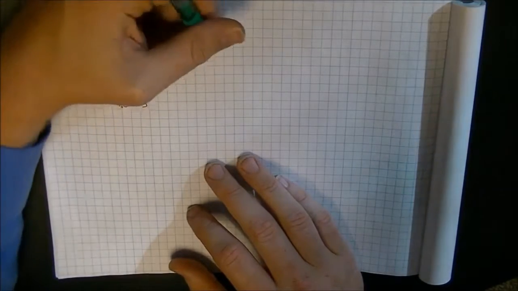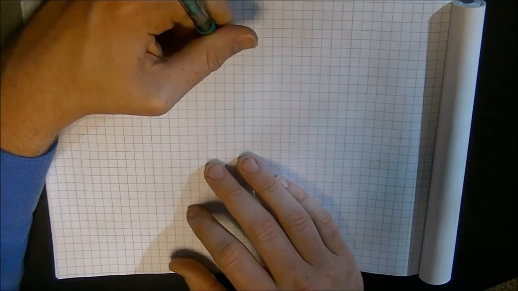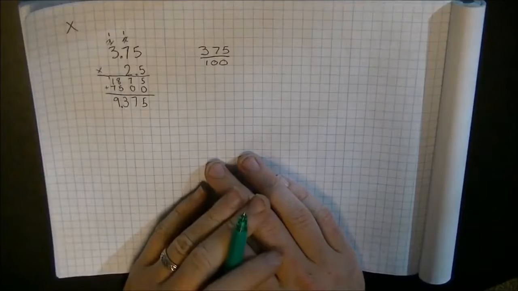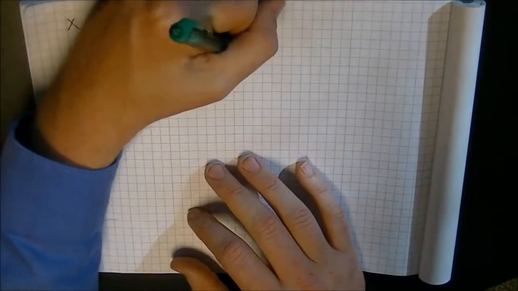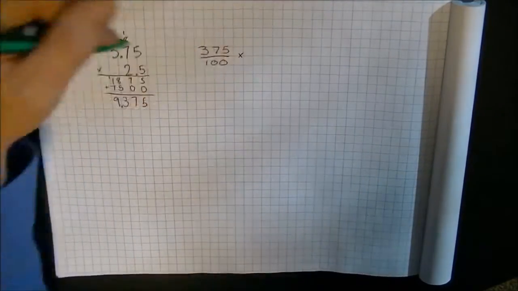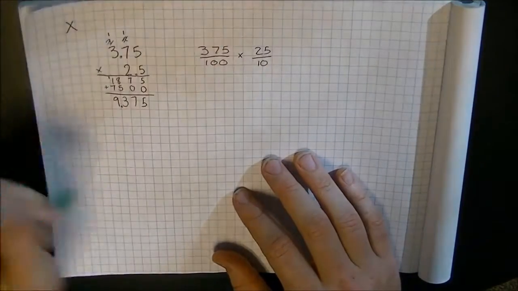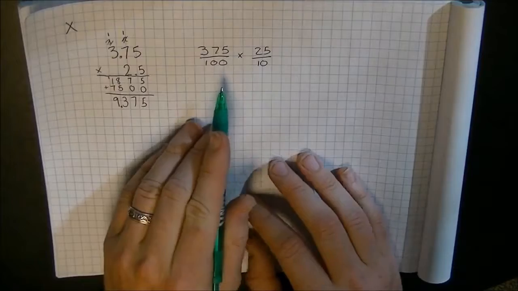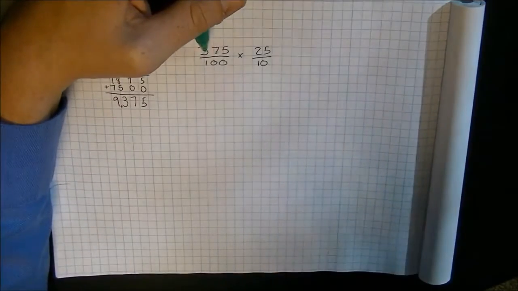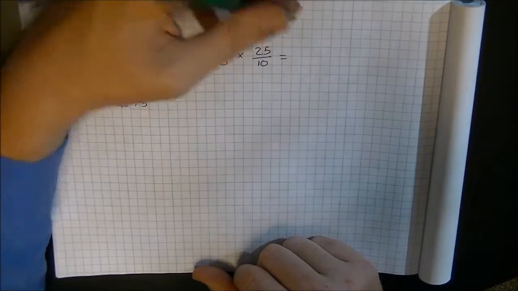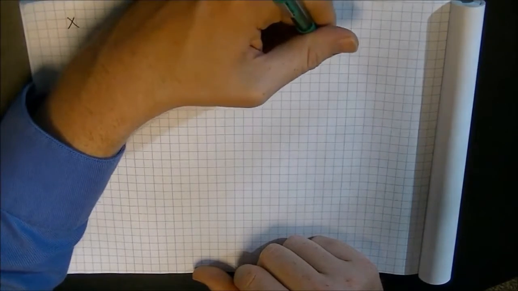Just for a quick explanation of why that is, let's instead interpret these as fractions for a moment. 3.75 is 375 over 100. And we're multiplying that by 2.5, which you can interpret as 25 over 10. And we know that to multiply fractions, we just multiply numerator times numerator, so 375 times 25, which is 9,375.